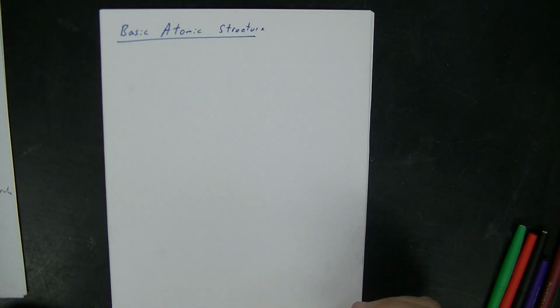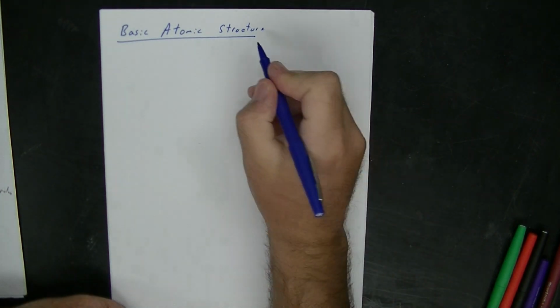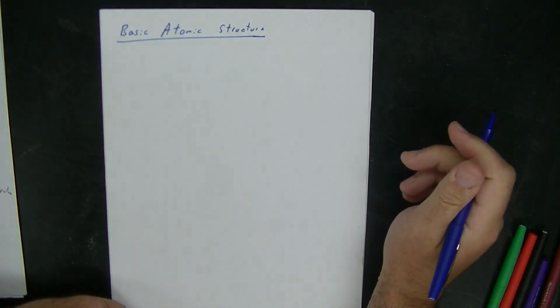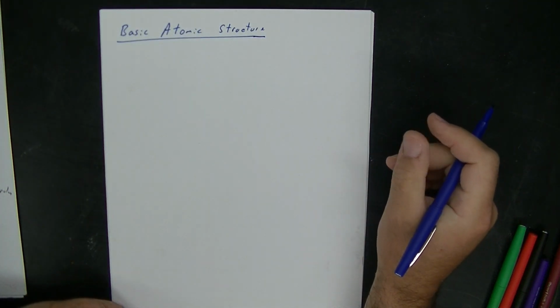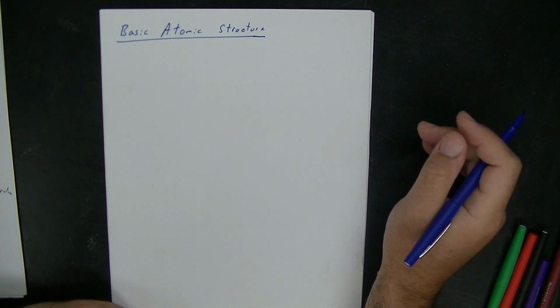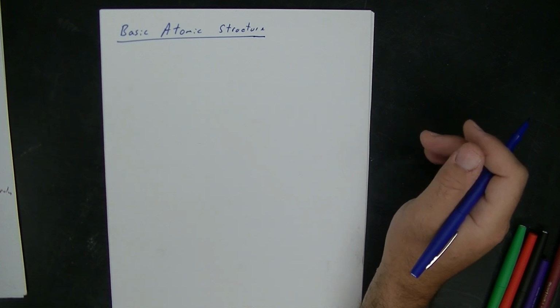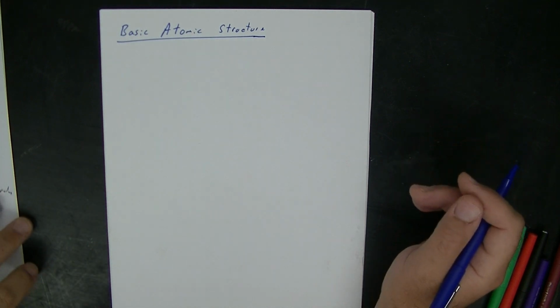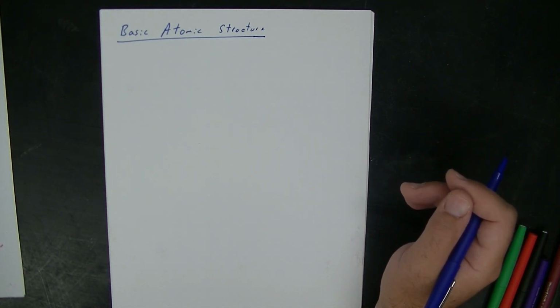Today we're going to work with some basic atomic structure. A lot of this stuff is actually review for you guys. We'll be talking about how to calculate protons, neutrons, electrons, some basic stuff about those different particles. Eventually we'll get into some atomic mass stuff and talk about mass spectroscopy. So that's kind of the plan for today.